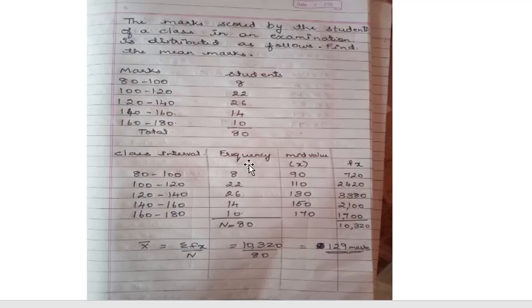Students is called frequency. The second data we call frequency, that refers to f. Whatever numbers are given, you write down: 8, 22, 26, 14, 10. Then you total these numbers, total of all these together, we call it capital N. Name it as capital N is equal to 80. If you total all this, you will get 80.